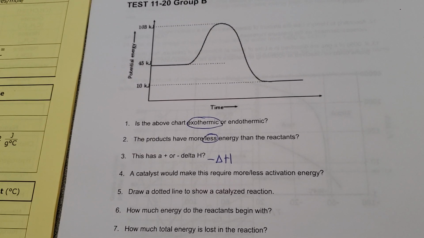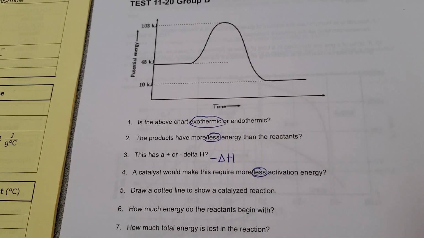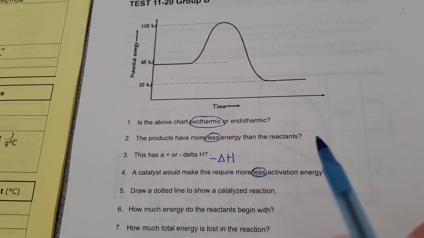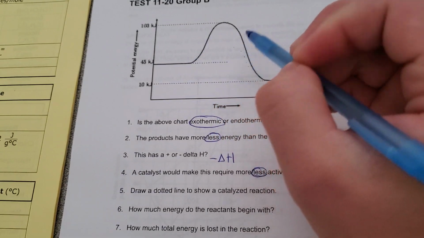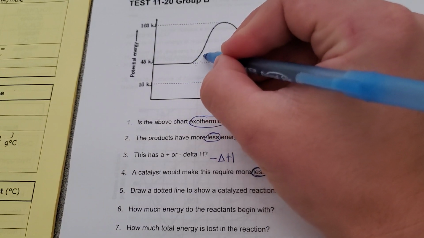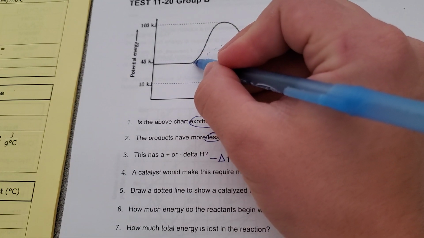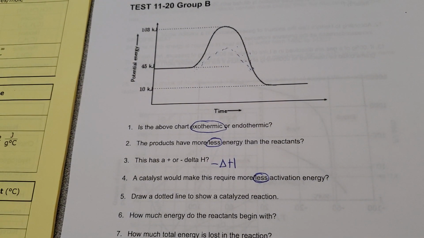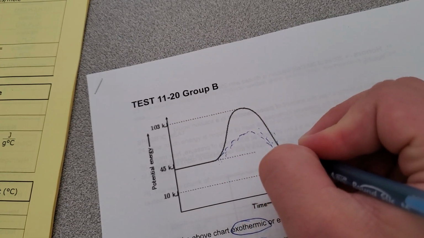A catalyst would require less activation energy. That is simply the definition of a catalyst. It would make it look sort of like this, right? It wouldn't have to go all the way up to this peak at 103. You could stay right around 60 or 50 or something like that, just like that. So here's the dotted line to show the catalyzed reaction.